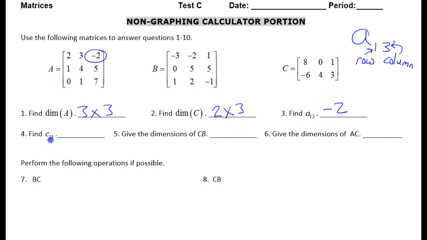Okay, what about C2, 1? So that tells us to look at matrix C, row 2, column 1. So row 2, column 1, that is -6. Okay, let's talk about the dimensions of C times B. Well, matrix C has dimensions 2 by 3, while matrix B has dimensions 3 by 3.